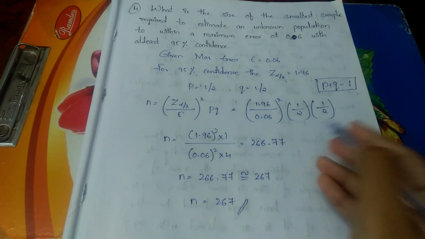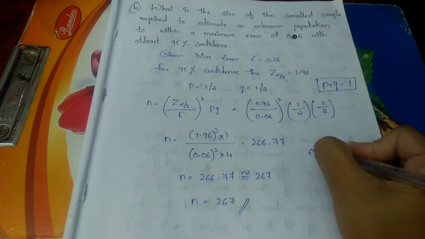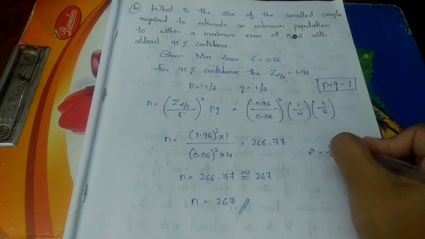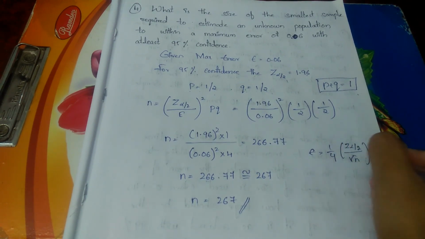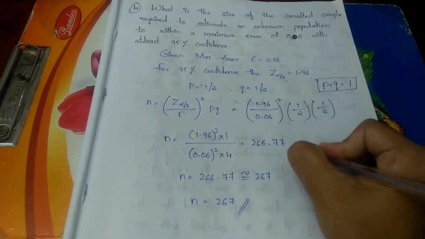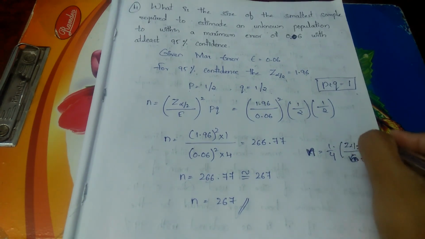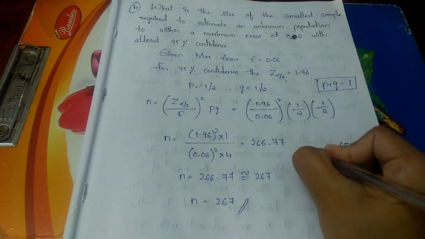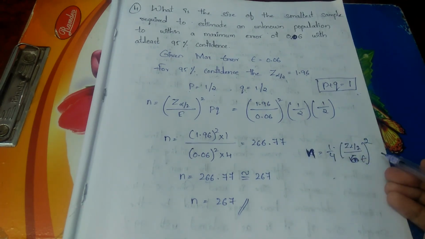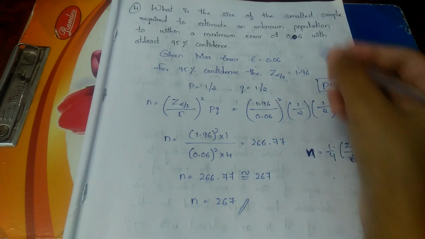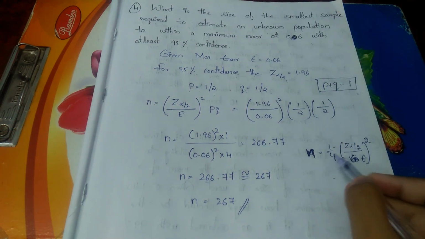So directly you can write a formula, that is E is equals to 1 by 4 into z alpha by 2 by root n. Or for n, you can write it as n is equals to 1 by 4 into z alpha by 2 by e whole square. So this formula you can use to find out the sample size whenever the p value is not given in the problem. So they didn't give the sigma value, they didn't even give the p value. So at that time you can use this formula.